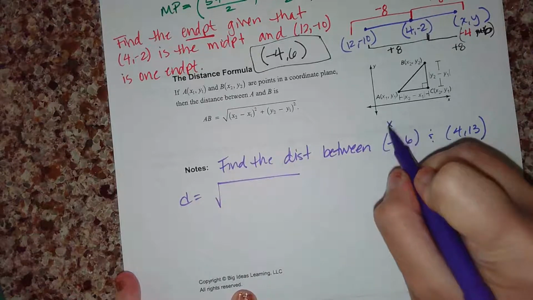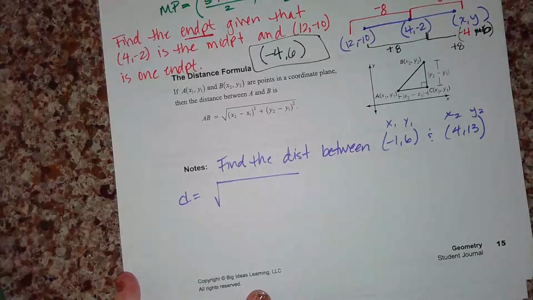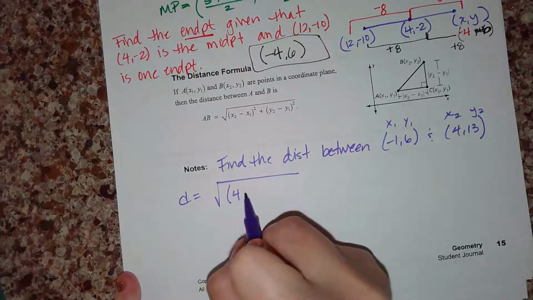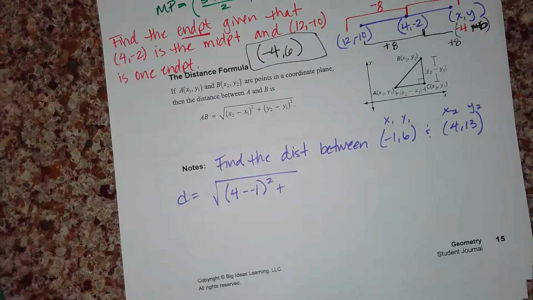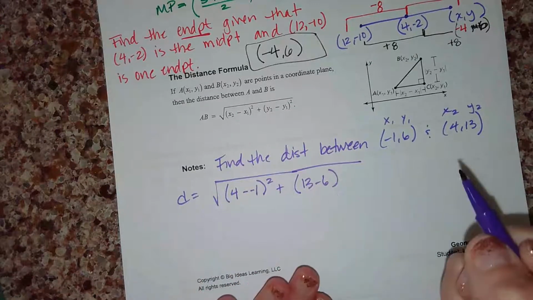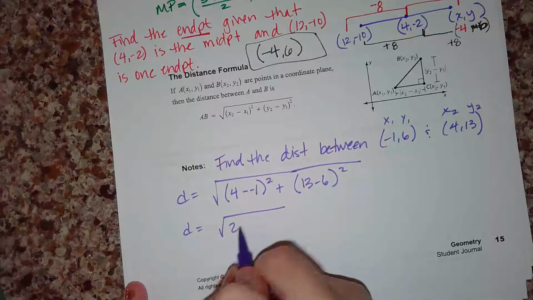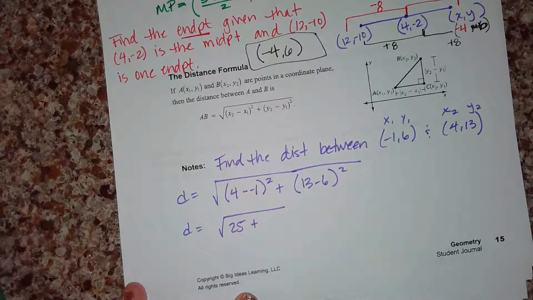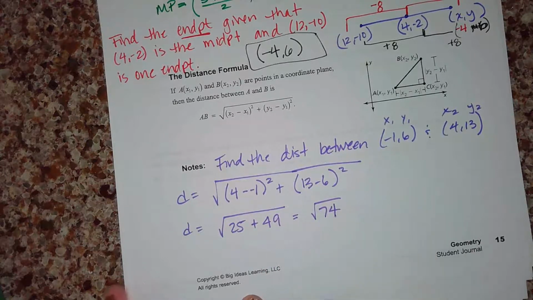We'll call these x1, y1, x2, y2. You take the difference between your x values, so x2 minus x1, and you square it. So 4 minus -1, squared, plus the difference between your y values, so 13 minus 6, squared. And then you take the square root of that whole thing. So 4 minus -1 is 5, and 5 squared is 25. 13 minus 6 is 7, and 7 squared is 49. And so I get root 74.